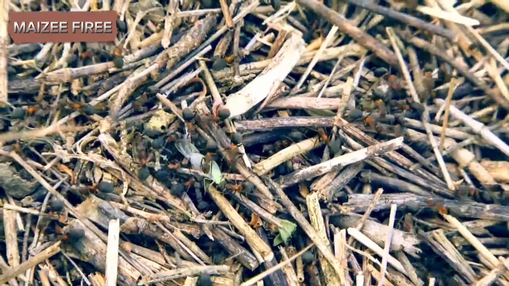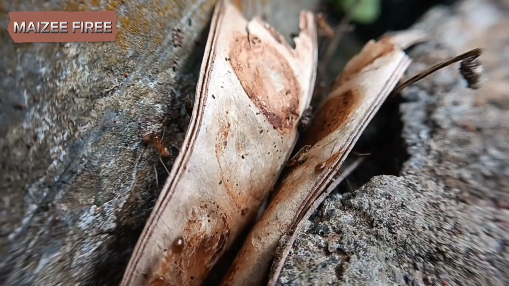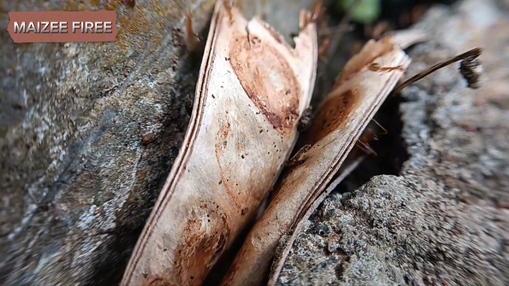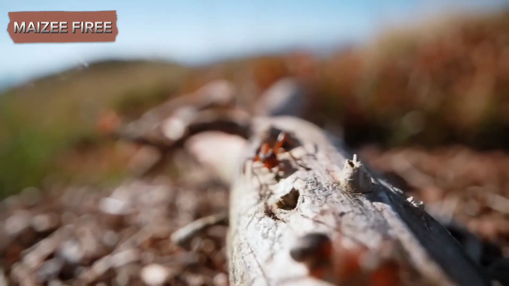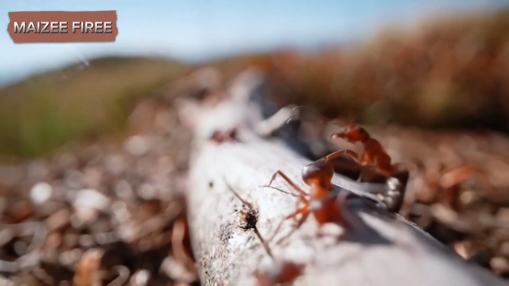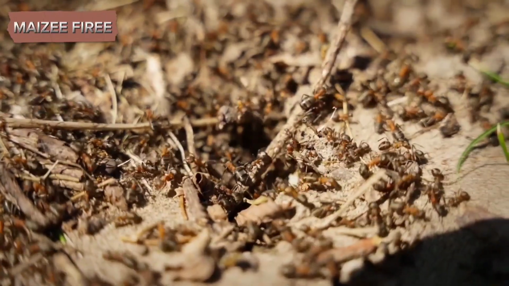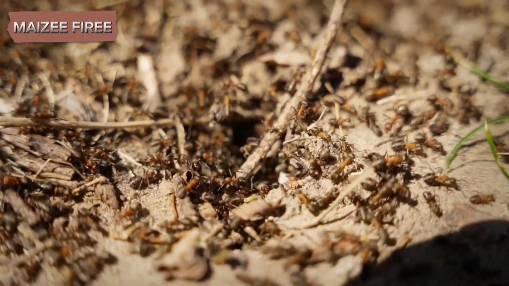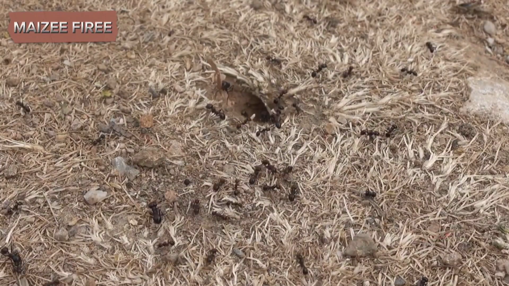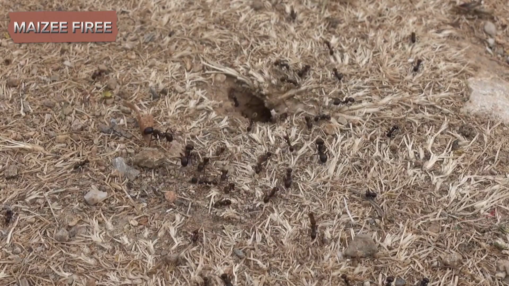The construction of an anthill is a highly organized and collaborative effort. Worker ants, which are typically sterile females, are responsible for gathering and transporting the building materials. These ants use their strong mandibles to dig and carry soil, sand, stones, and plant debris back to the nest. They work together in coordinated groups, with each ant performing a specific task to ensure the efficient construction of the nest. Once the materials are brought back to the nest, the worker ants begin to build the various chambers and tunnels that make up the anthill.